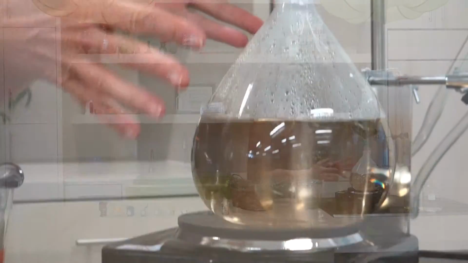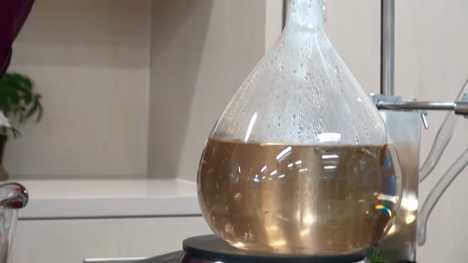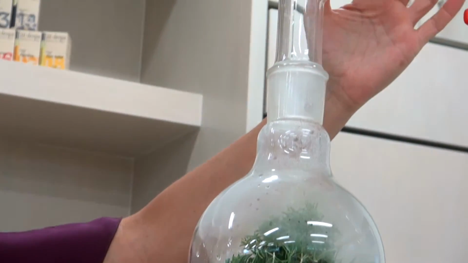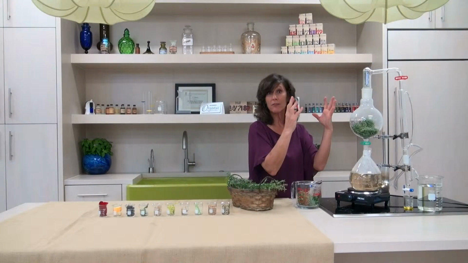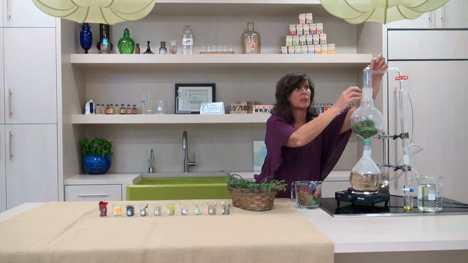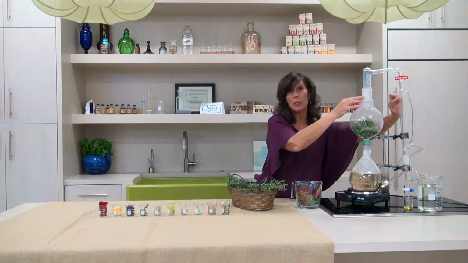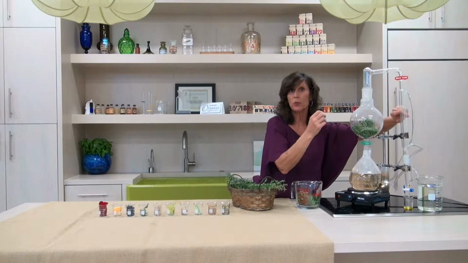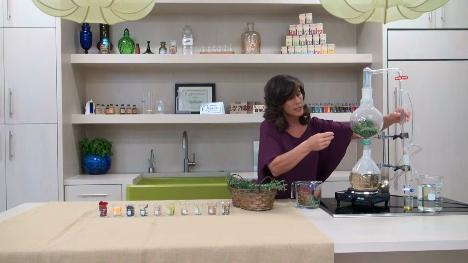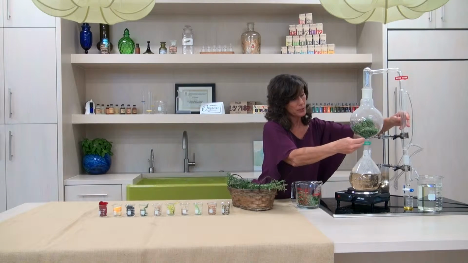So what happens? We boil the water, the steam of the vapor pushes through the plant material, rupturing the cells, releasing that volatile essential oil, and it's collected in the vapor as it comes through the apparatus. It goes through a cooling process. And once again, unique to each of the different essential oils, a different temperature and a different amount of time extracts all the pure essential oil.